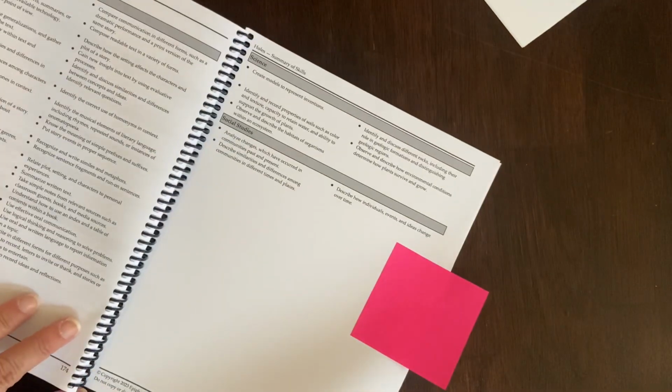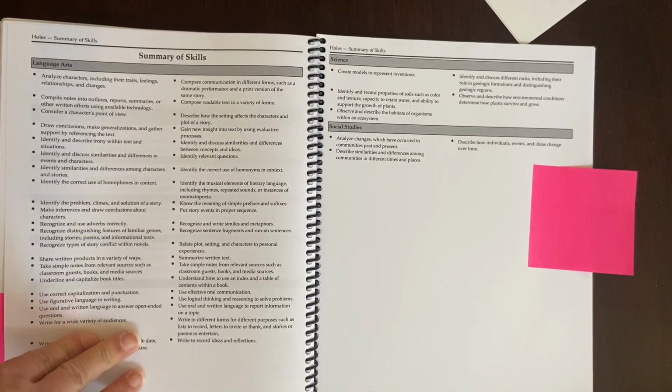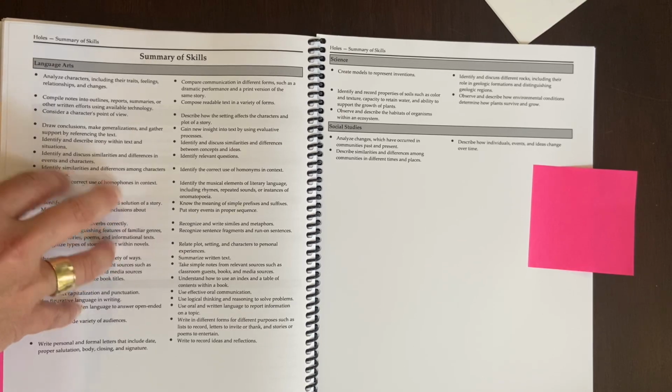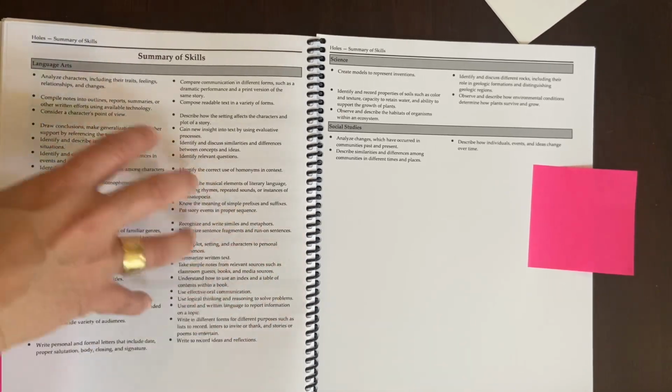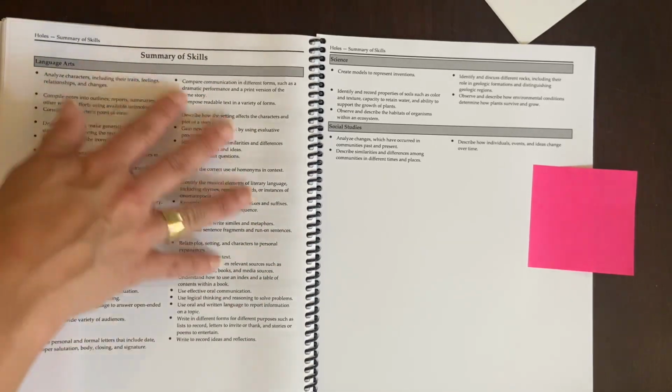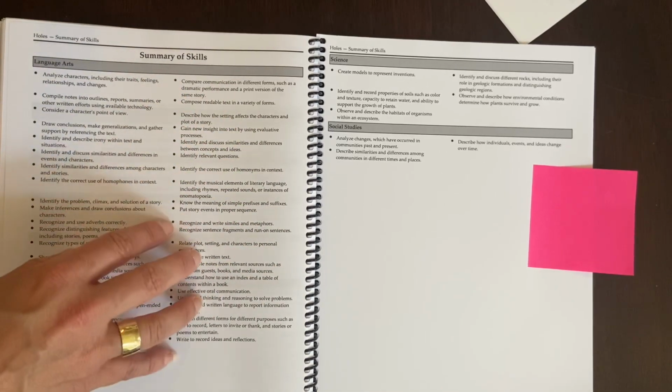There's definitely some science and other things going on. This is an overview of the skills that you learn in this unit, because again, this is a language arts unit that is designed to be used with science. So they're getting all of the catch-all things that go along with language arts.